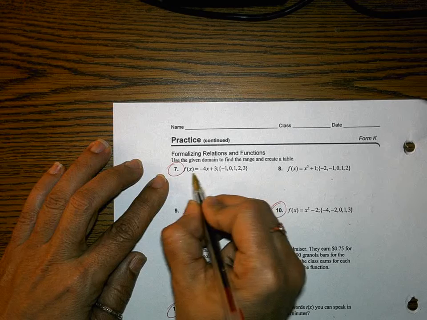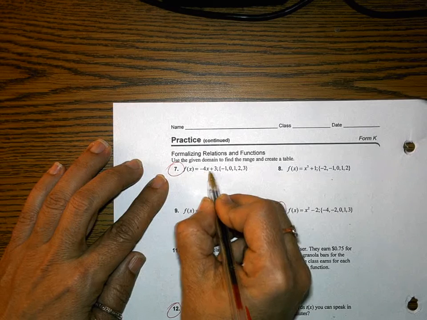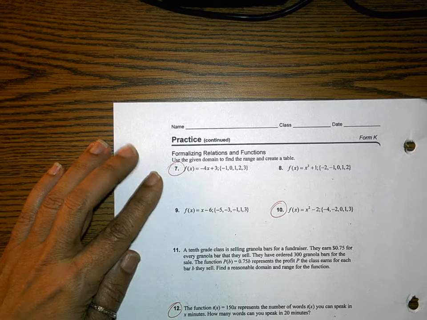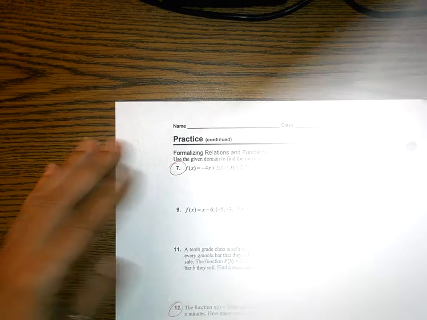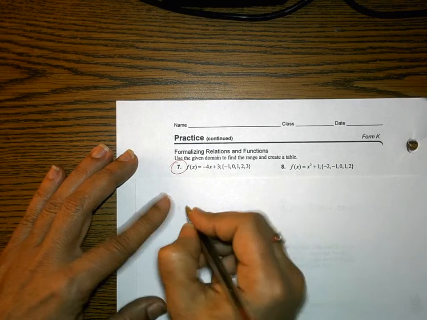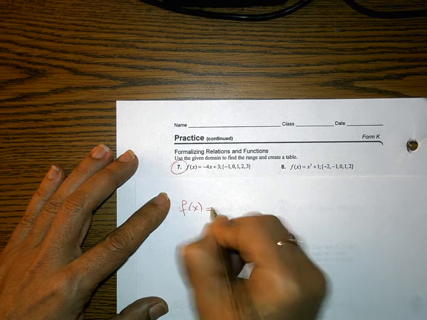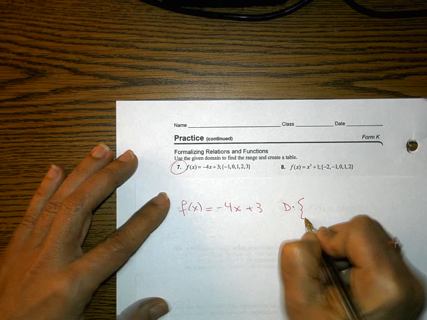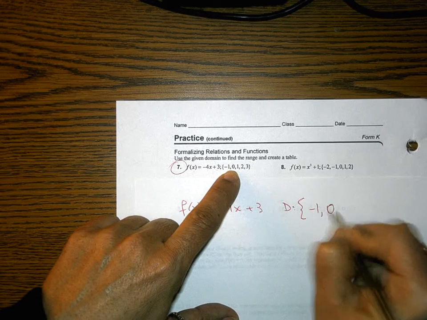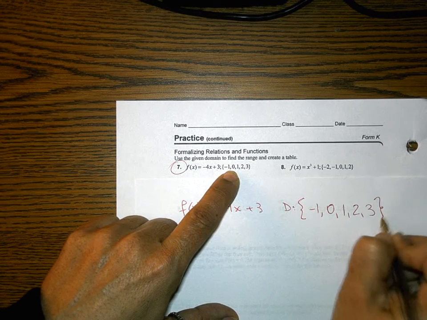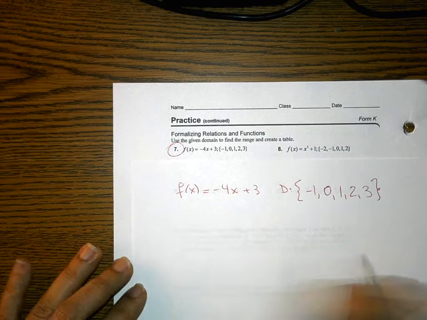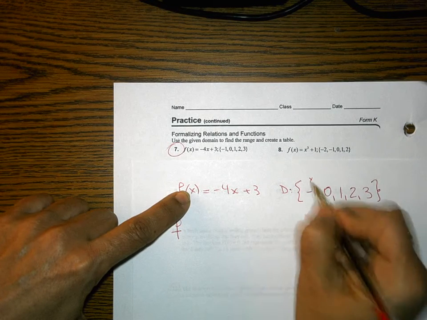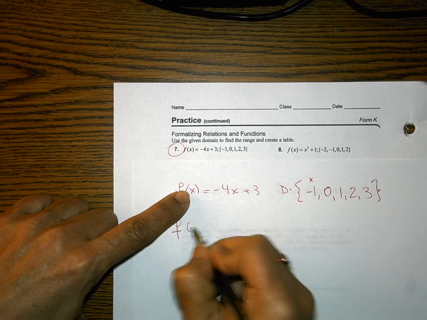I have f of x equals negative 4x plus 3, and I'm supposed to plug in all of these values over here. So I'm going to do it on a bigger piece of paper because this is too small for me. I have f of x equals negative 4x plus 3, and the domain they gave me here of negative 1, 0, 1, 2, and 3. They gave me these values. So pretty much what I'm going to do is f of, instead of an x, I'm going to pick my very first x here, which is negative 1.